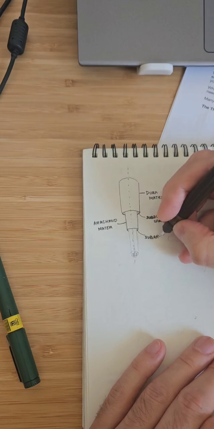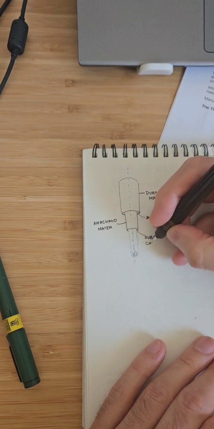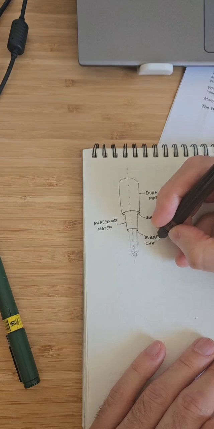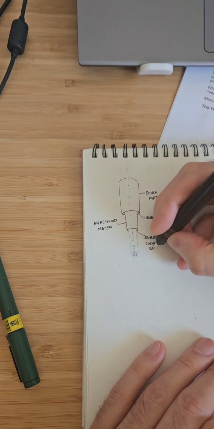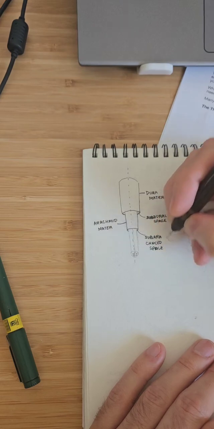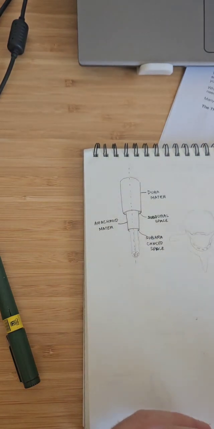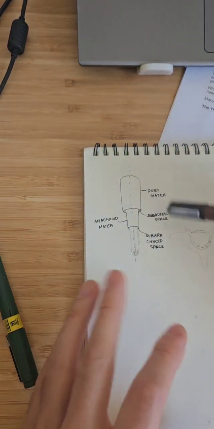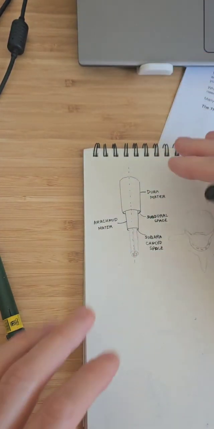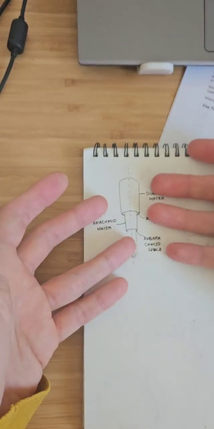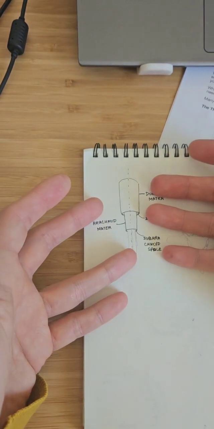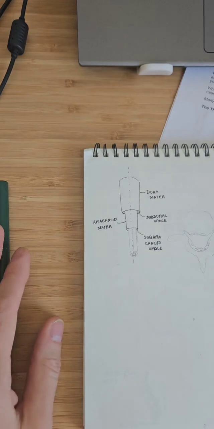Subarachnoid space. Okay, so you know that now we have another space called the subarachnoid space. Guys, this is not the full spinal cord, okay? This is just to represent the meninges of the spinal cord.